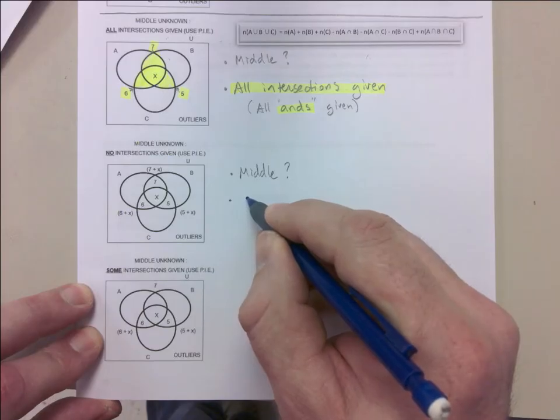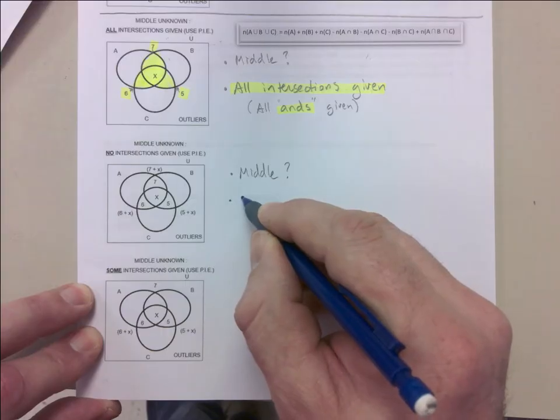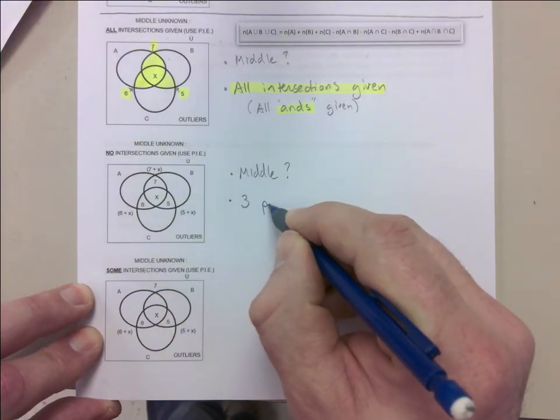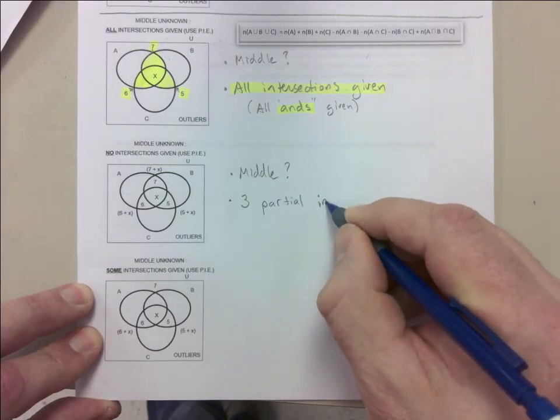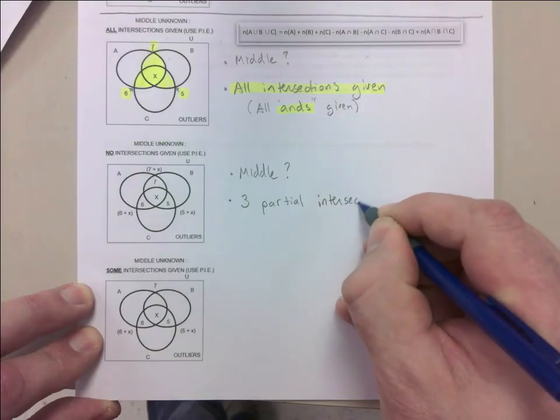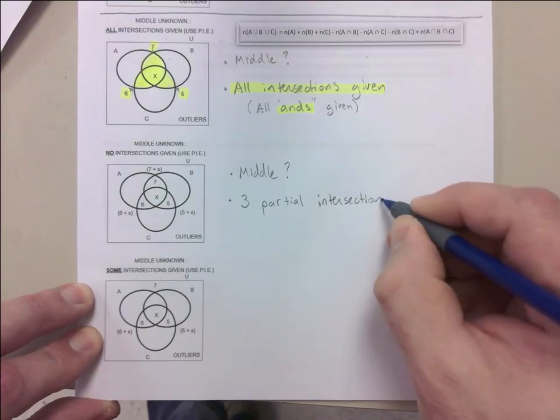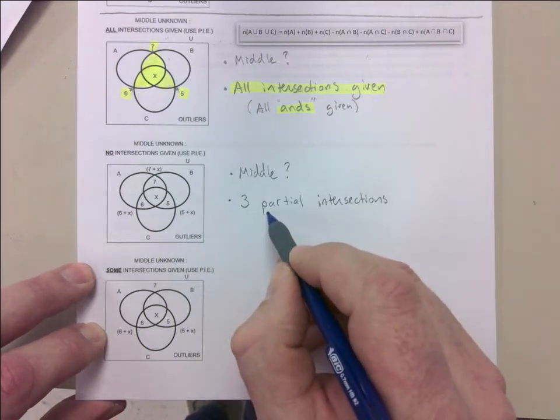What should I call this? Three partial intersections. Emphasis on partial.